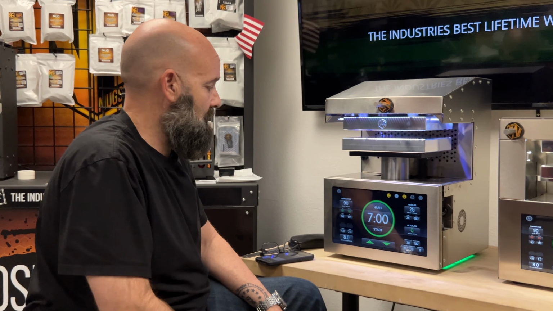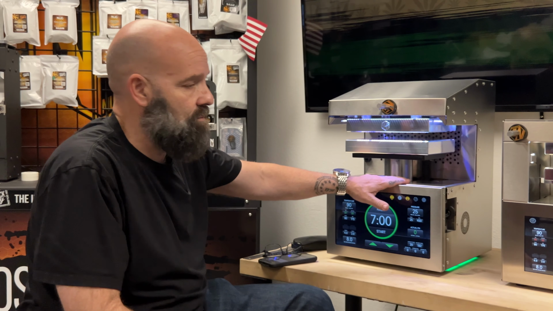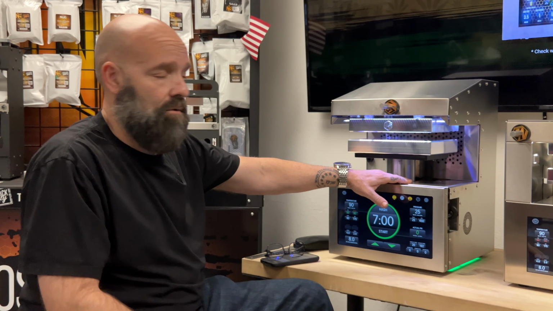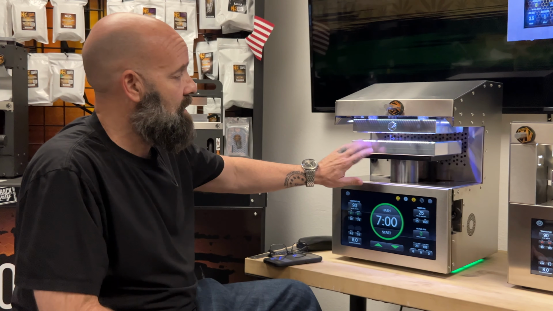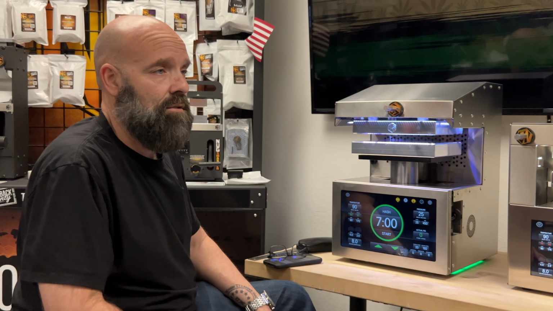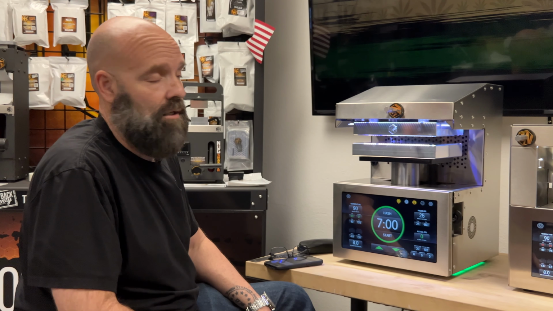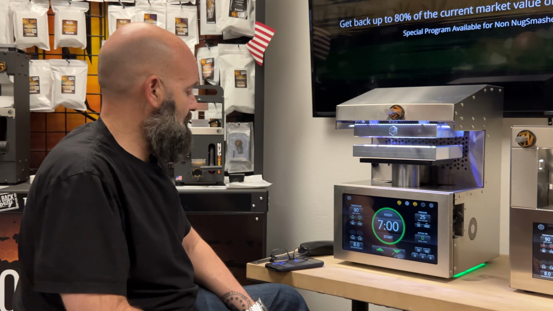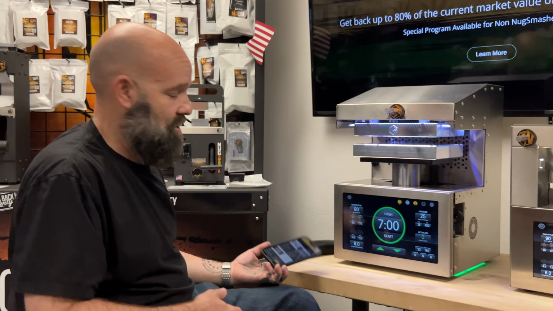Really, this is a big solventless shop's dream. So if you move a lot of solventless or filter a lot of bubble, and you need to make a lot of solventless rosin, this is the machine to do it on. Let me tell you, and a lot of it. The machine just has so many features. Like you can see, the app is just incredible.